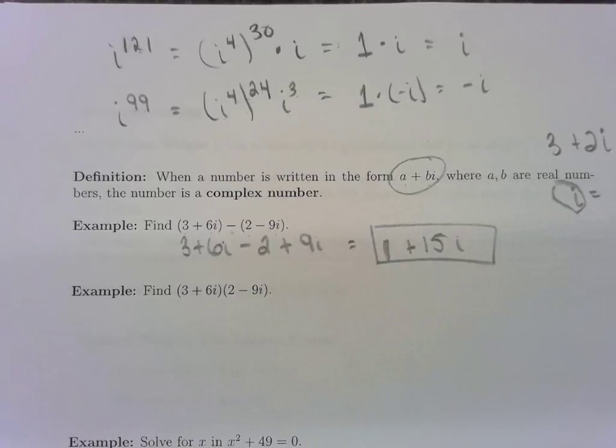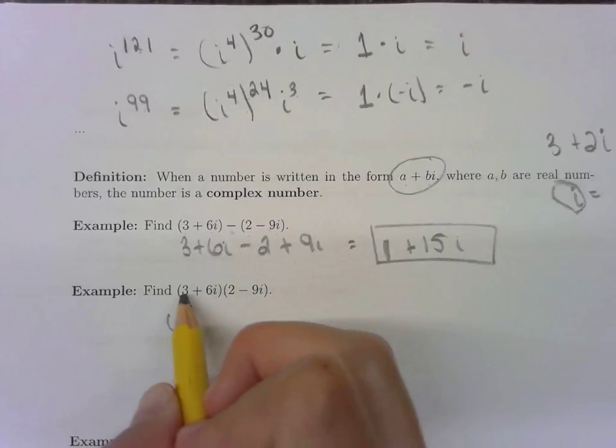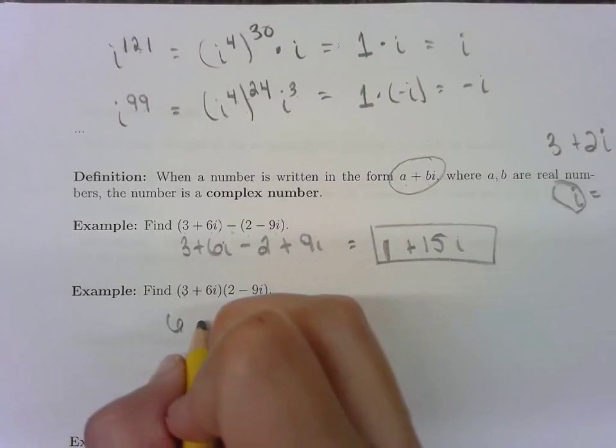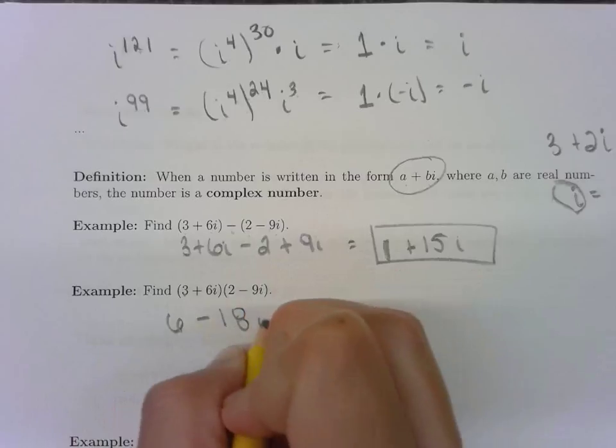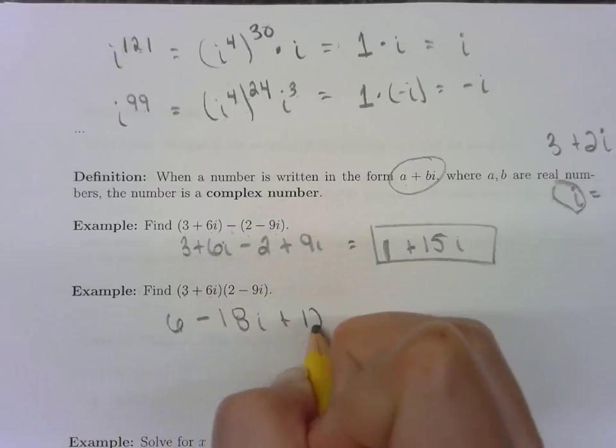Next example, it says 3 plus 6i times 2 minus 9i. Now we're multiplying two complex numbers. We're going to use the same thing as when we were distributing. We multiply the first two, so 3 times 2 is 6. Multiply the outer two, so 3 times negative 9i would be minus 18i. Then 6i times 2 is plus 12i.